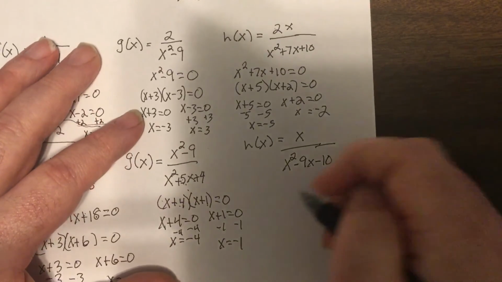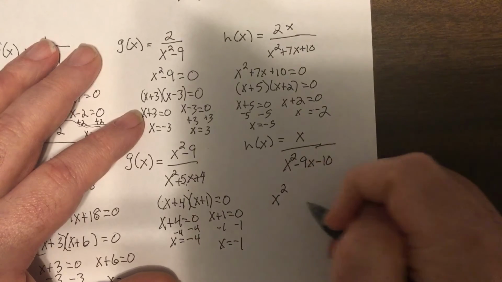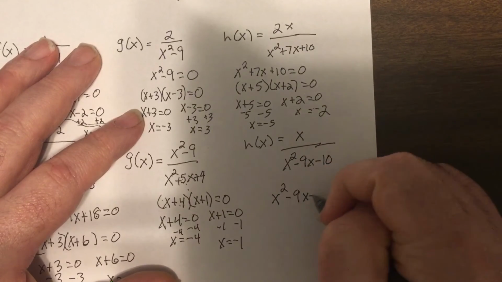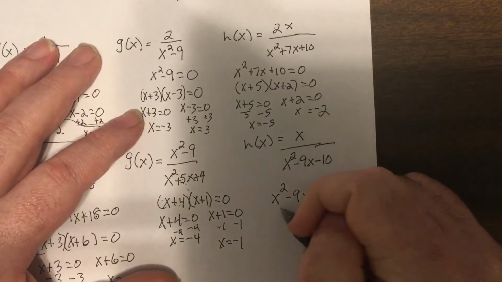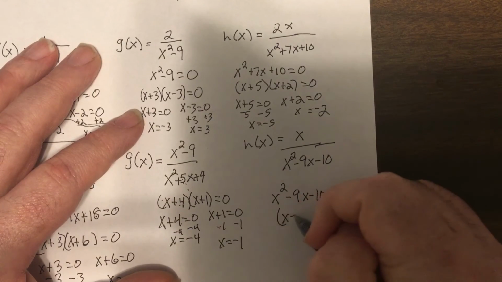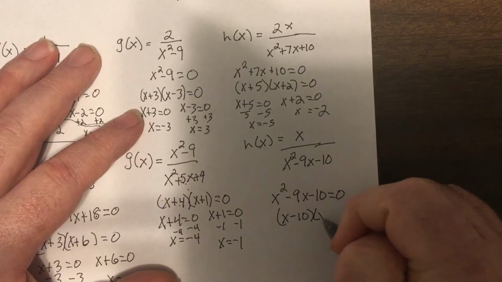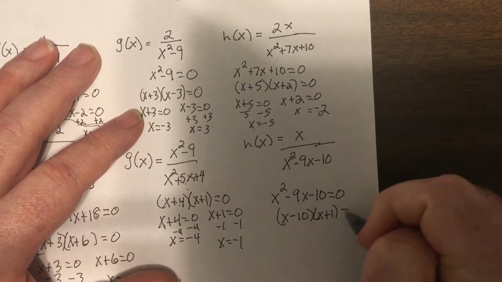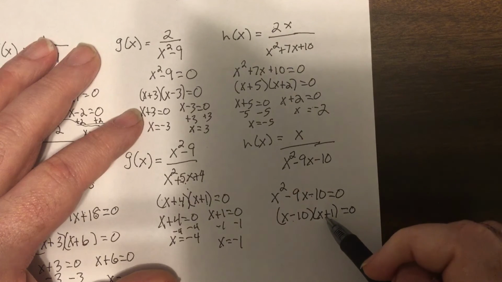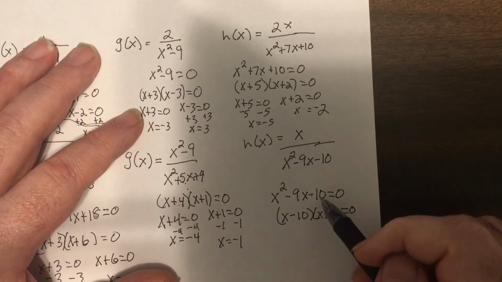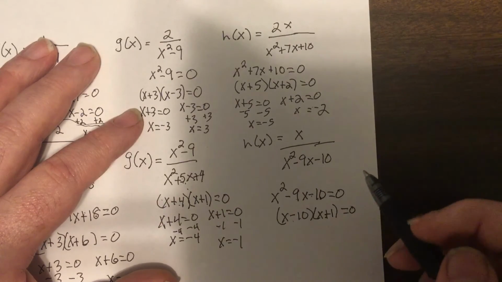Last one. When does x squared minus 9x minus 10 equal 0? So it'd be x minus 10, x plus 1. Remember, when the last term's minus, the signs are opposites. And you subtract the factors of 10. What do you multiply to get 10? You subtract to get 9.